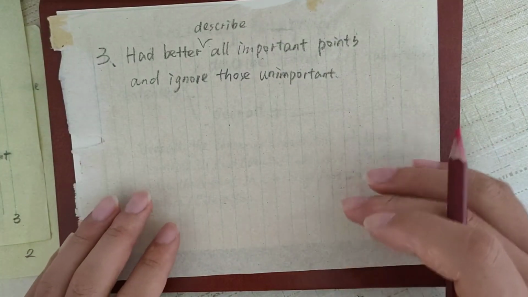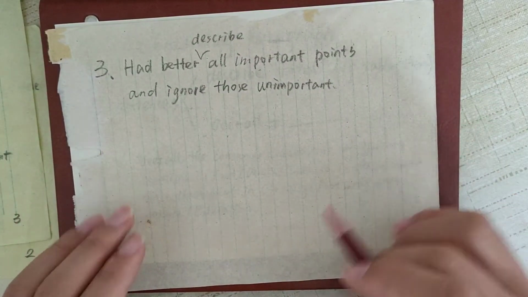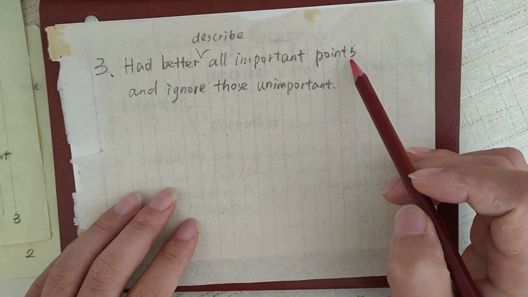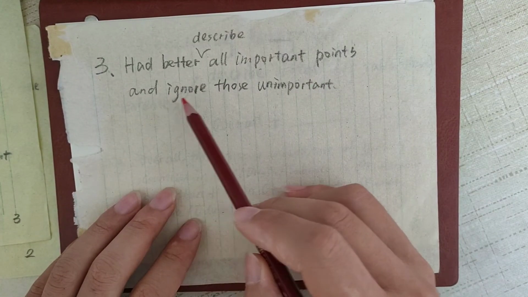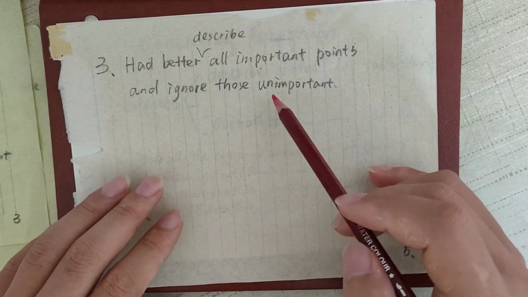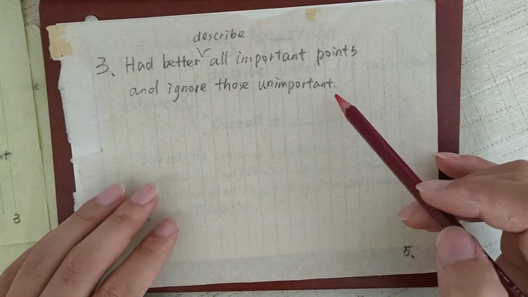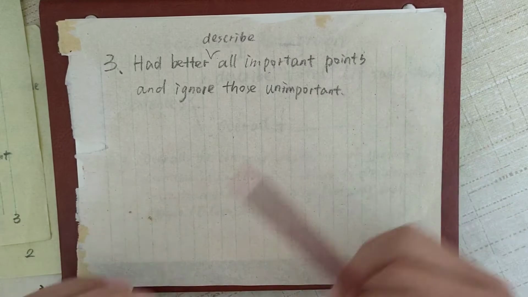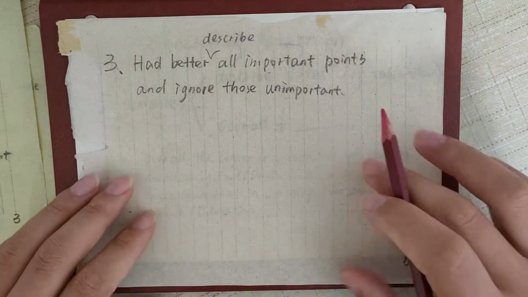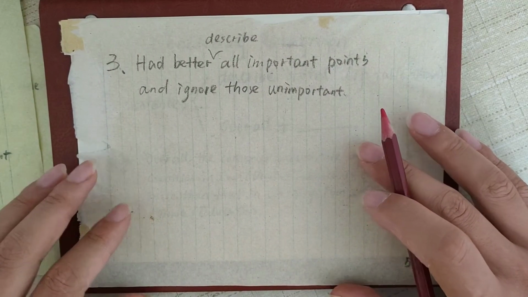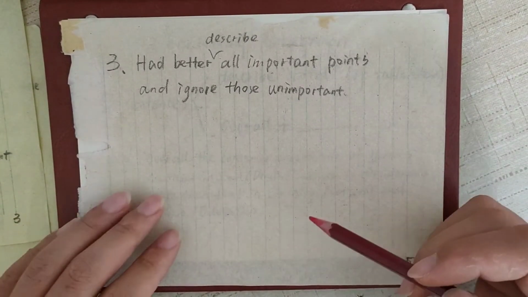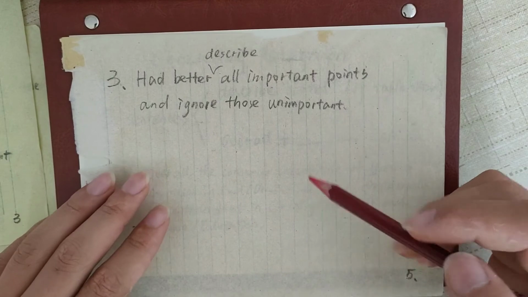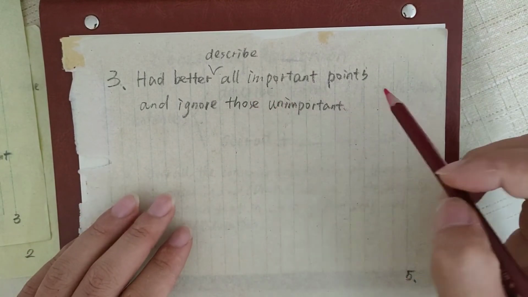Third, we had better describe all the important points and ignore those unimportant, because we have limited words, so we couldn't lose the important point.